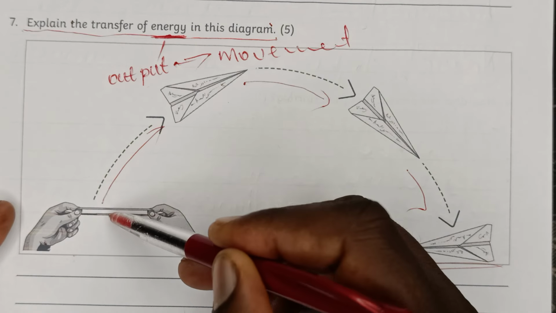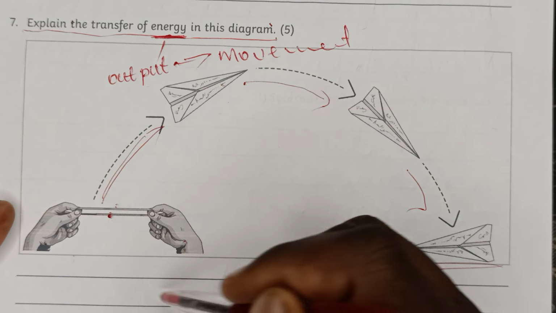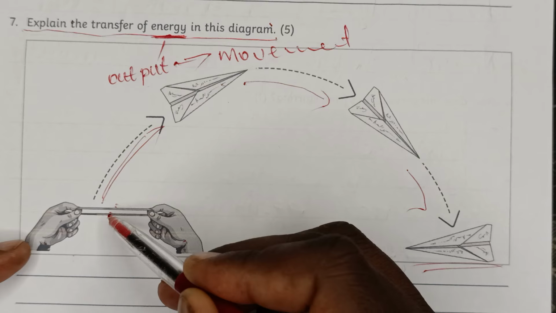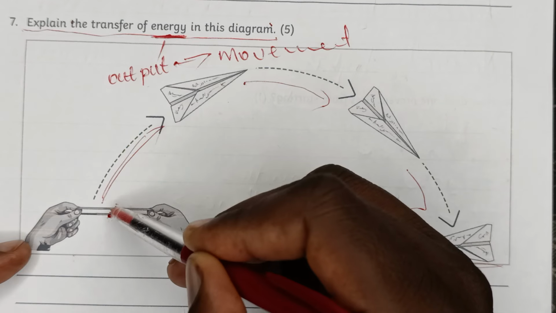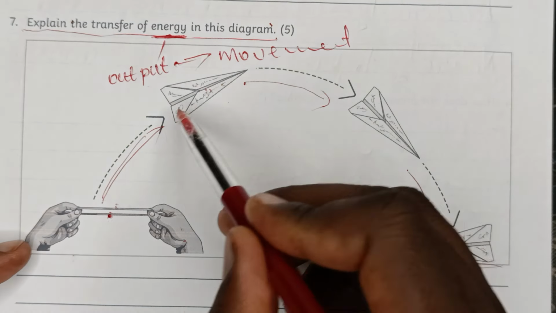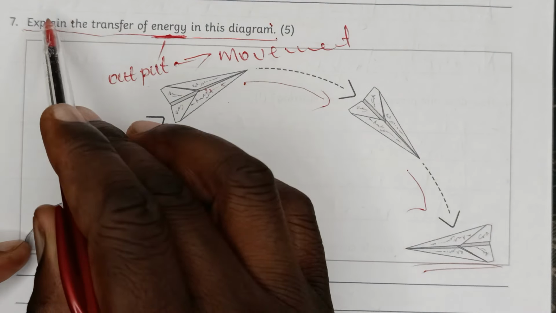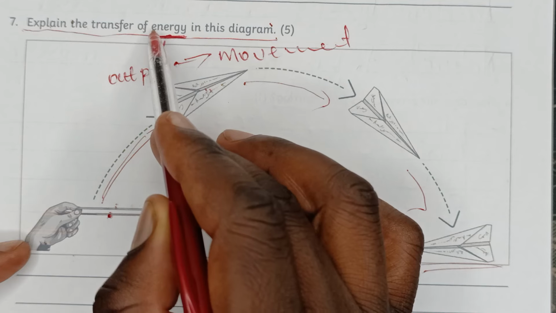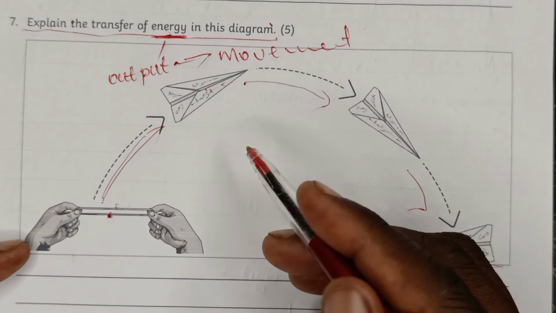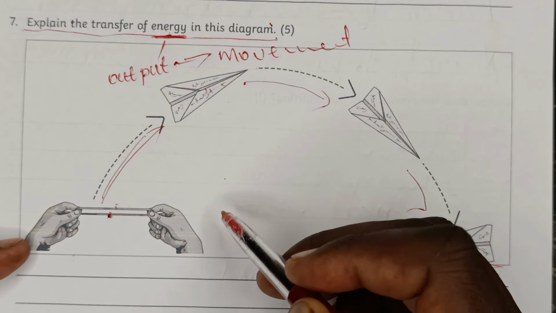It's movement because from here it moves. This is an elastic band, and this elastic band, through this paper aeroplane, moves. So we see movement. So they say we should explain the transfer of the energy in this diagram. So this is how we explain it.